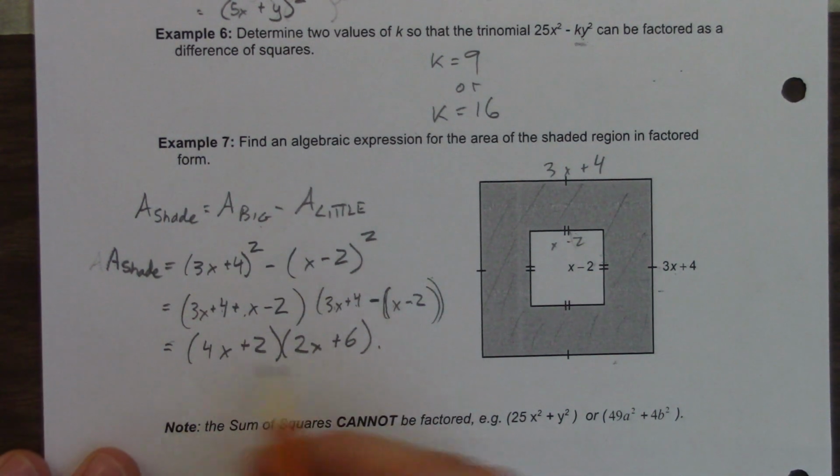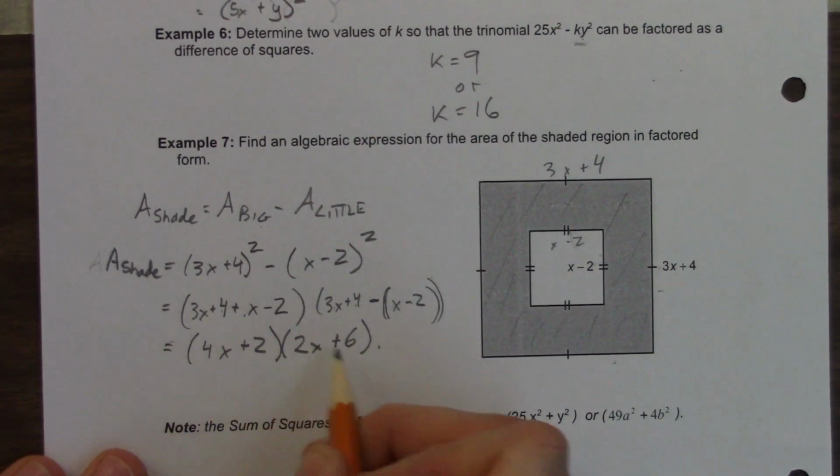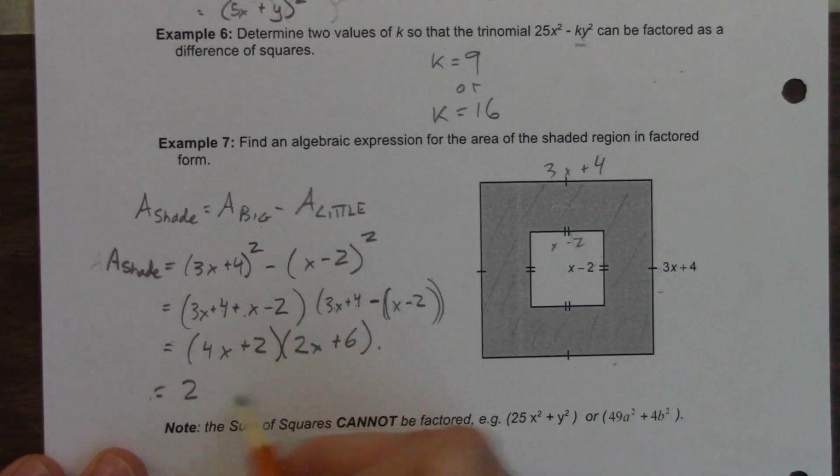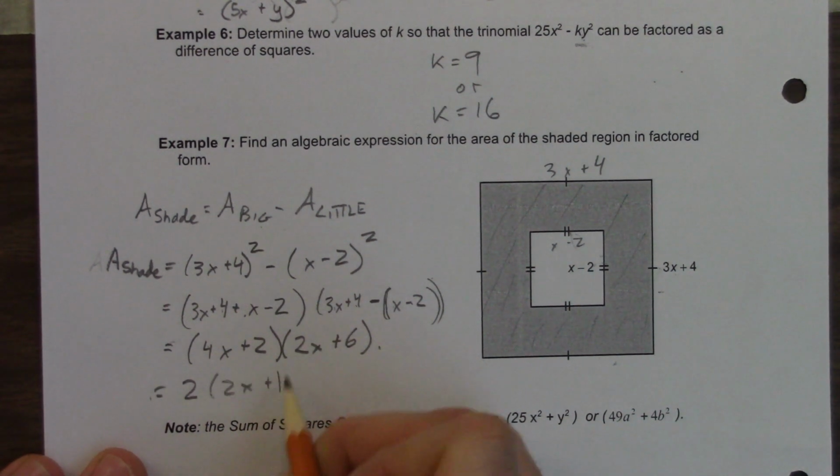Now, there's a 2 that's common everywhere here, right? So we could actually take out a 2, right? We could put the 2 on the outside, divide everything by 2. We would get 2x plus 1.